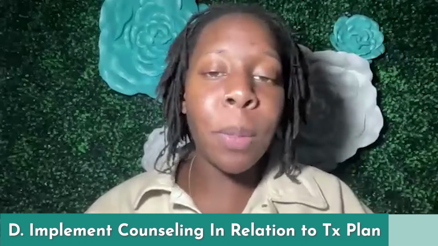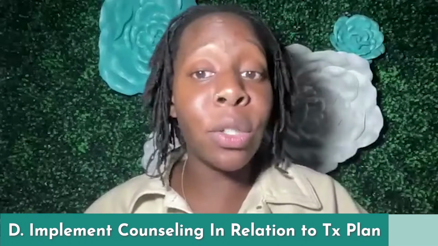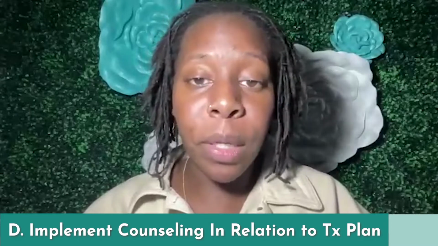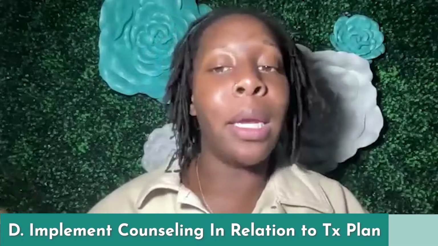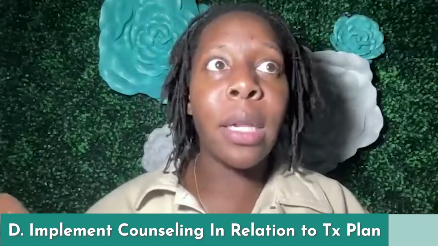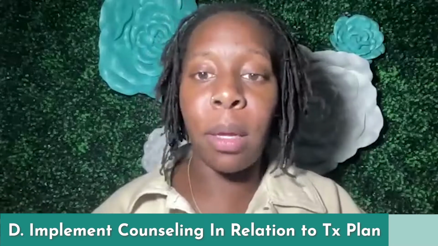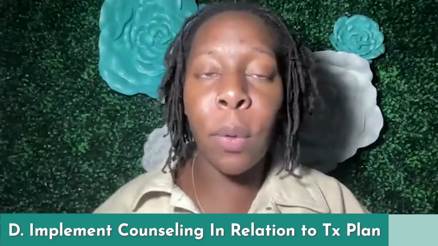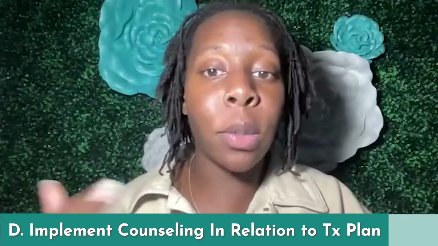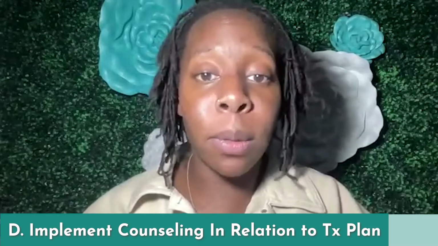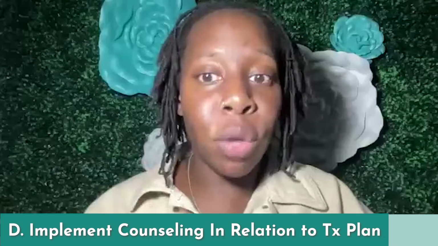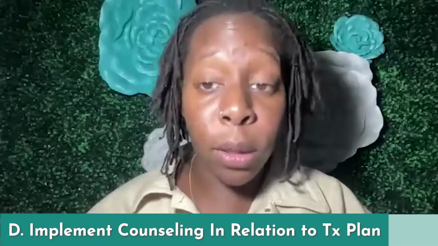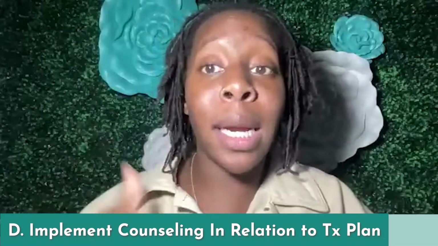Subsection D, implement individual counseling in relation to a plan of treatment. If the treatment plan is around impulsivity and difficulty making decisions, a clinician may implement or integrate solution-focused therapy or CBT to support the client in reducing the symptoms. Again, if you're working with an individual, what are they struggling with and which modality works best for the symptoms or the diagnosis that they present with?